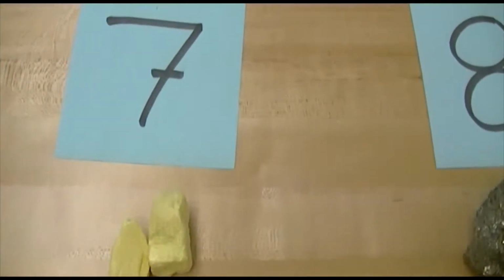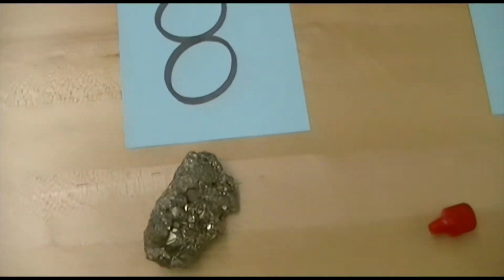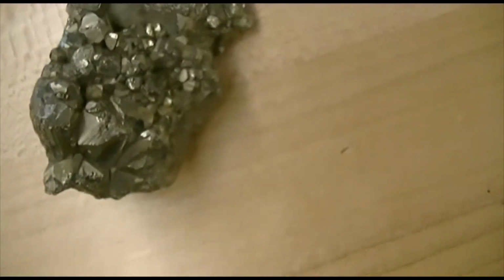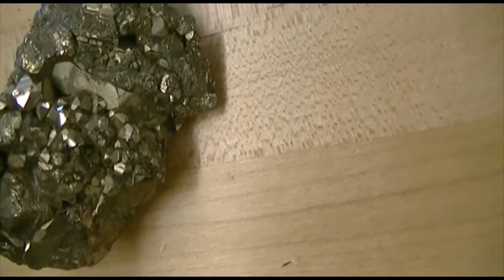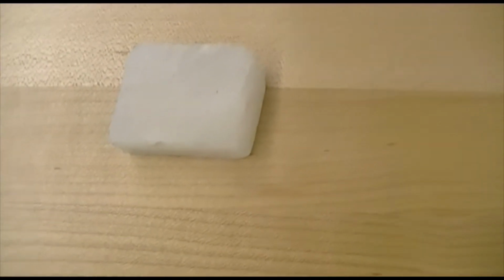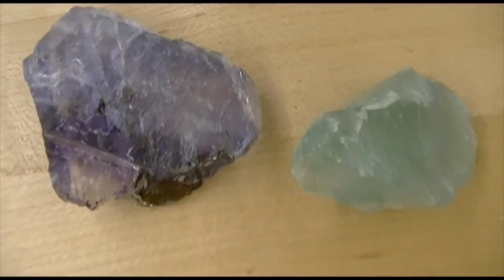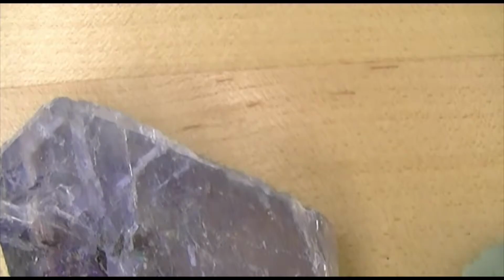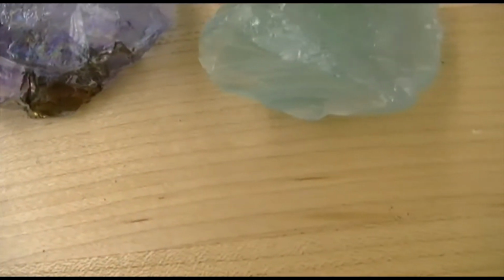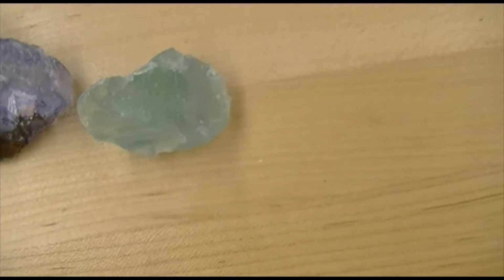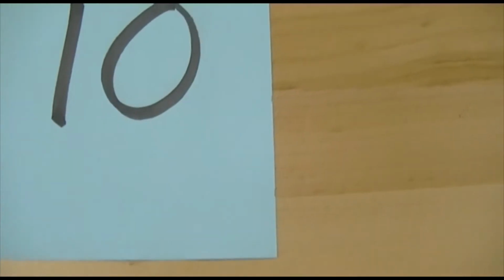Number 7. Number 8. Definitely a gold look to that one. Number 9, a white color. This mineral here can vary in color. This particular one piece here has both blue and purple in it. The piece next to it's more of a green color, greenish blue.